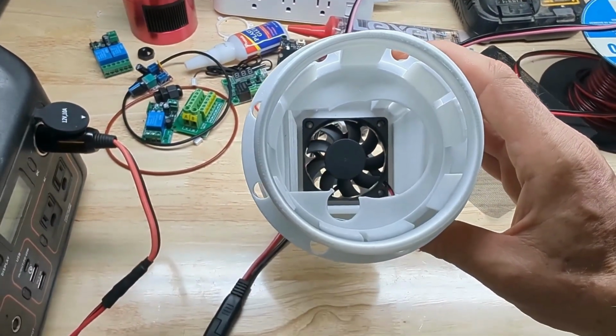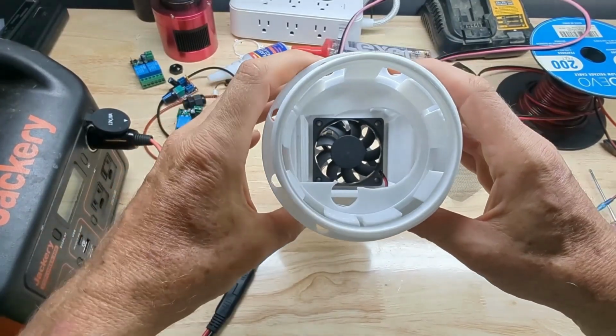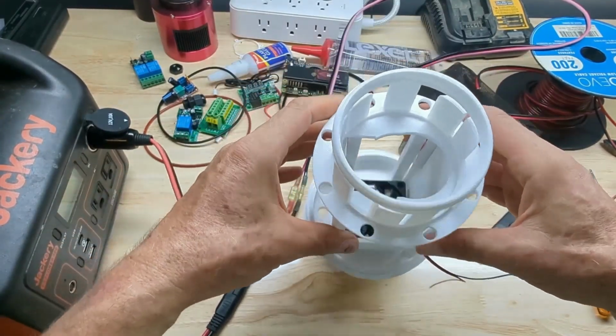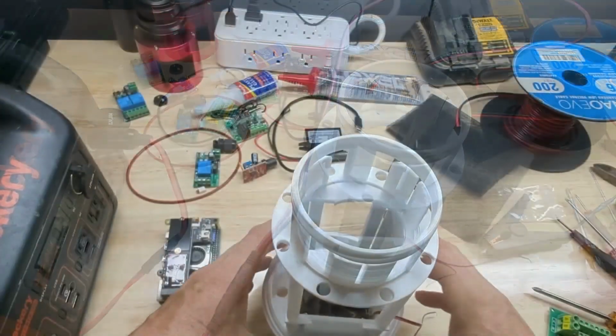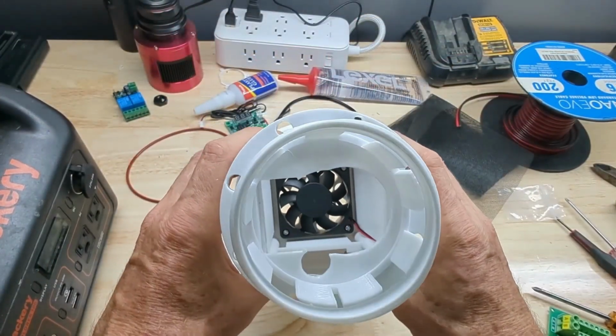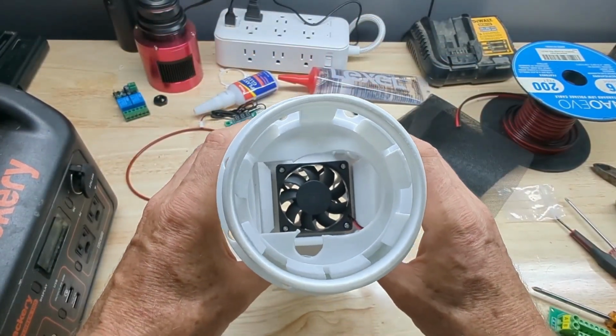You can kind of figure out how to get your fan screwed in and all that. But some of the stuff I'm just not going to be able to do with the camera running because I need to be able to see over it. Okay, so the fan is secured in there. Its holes lined up perfectly.